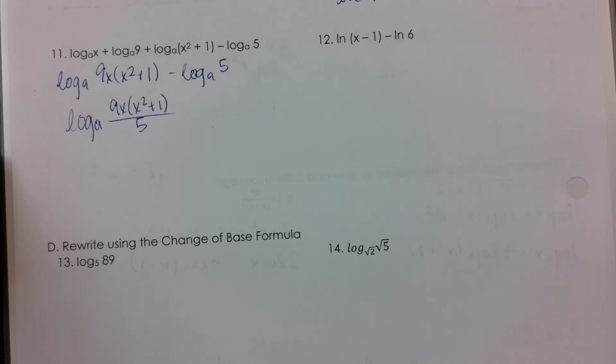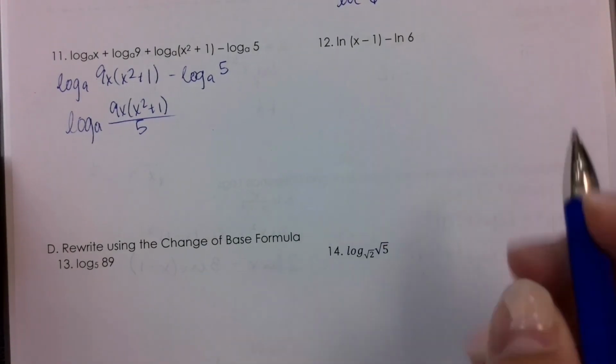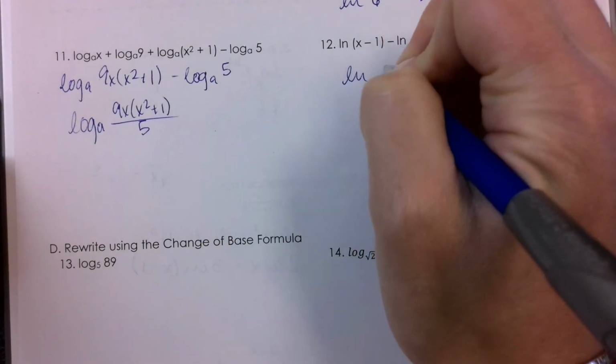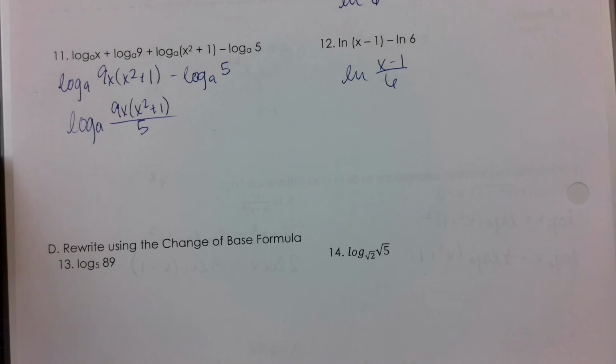Is that okay? All right, so look at number 12. What are we going to do since they're subtracting here? Divide. This is just natural log of x minus 1 over 6. Questions?